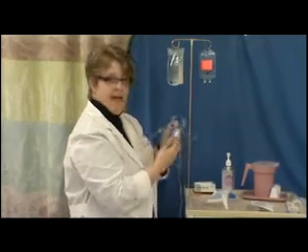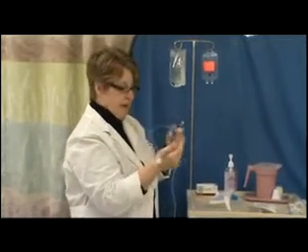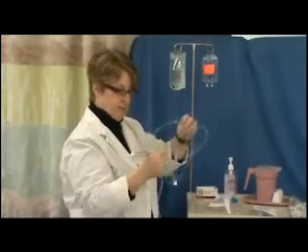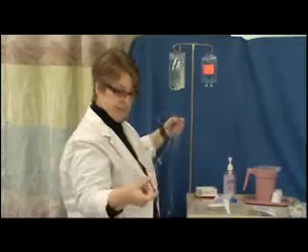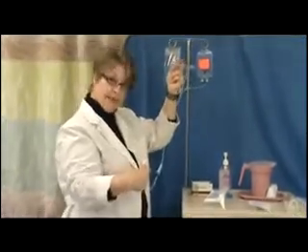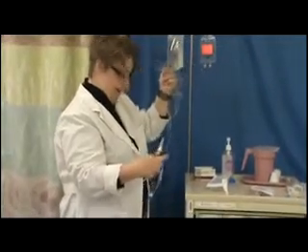If you spike your bag with your roller clamp open, the fluid will run all the way through. You'll have all kinds of bubbles. It will make a mess and it will waste your medication. So it's clamped. The roller clamp is on.